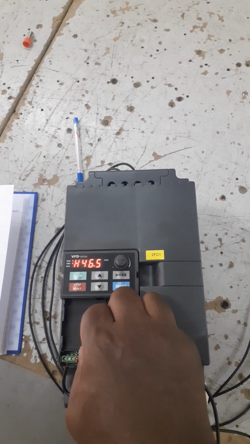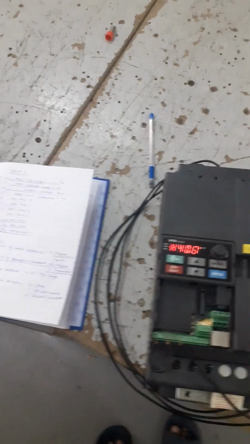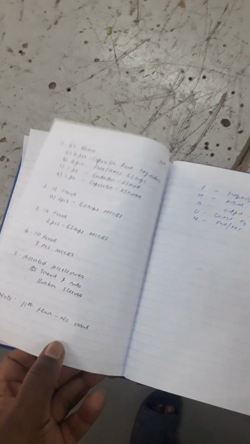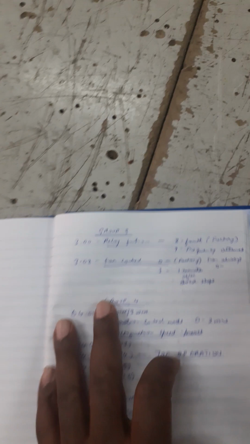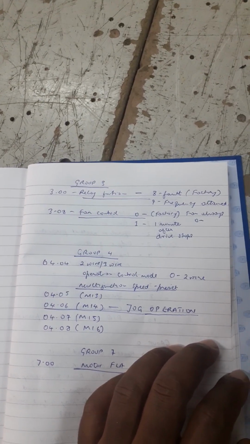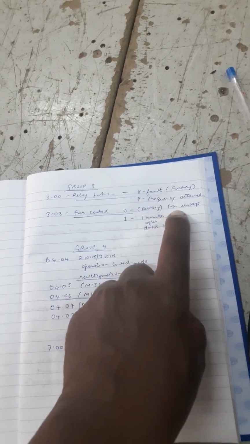You see, I've saved it at 46.5. Actually, that is enough for today. We won't go much into the other groups. There's no use for going to the other groups. Group 3 is important. That's where you set the relay at 3.00. You set the relay for what you want it to do.